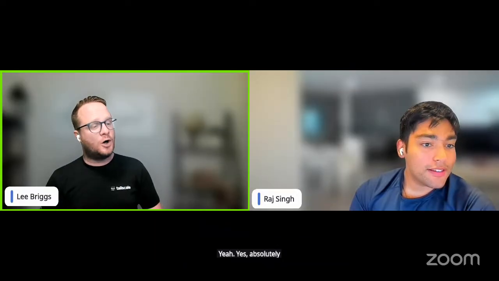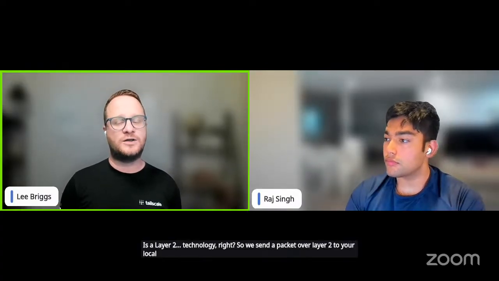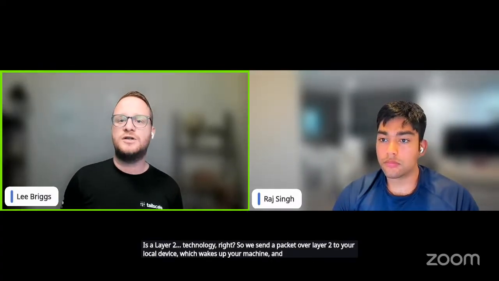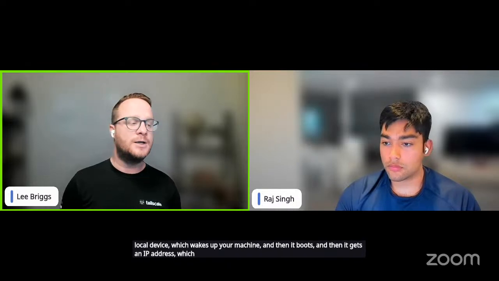Yes, absolutely. So, first of all, Tailscale is not and will likely never work at layer two. It's a layer three technology and routes packets over layer three. So, Wake on LAN is a layer two technology, right? So we send a packet over layer two to your local device, which wakes up your machine, and then it boots, and then it gets an IP address, which is over layer three.